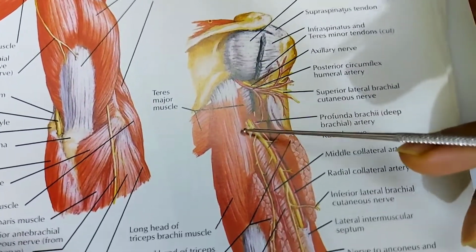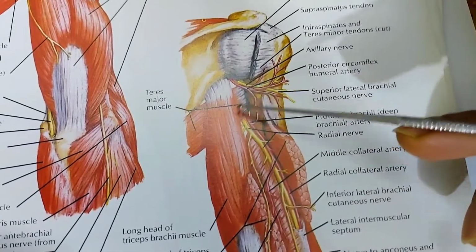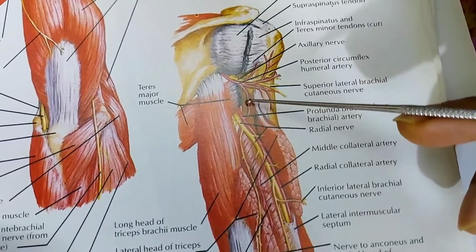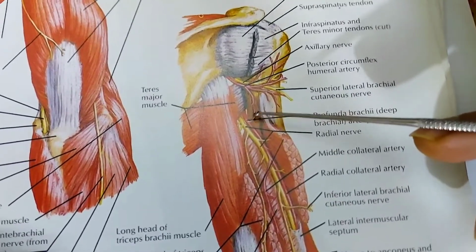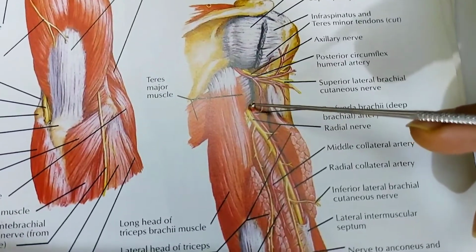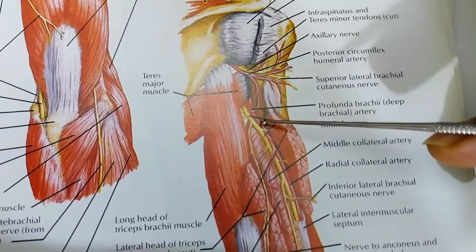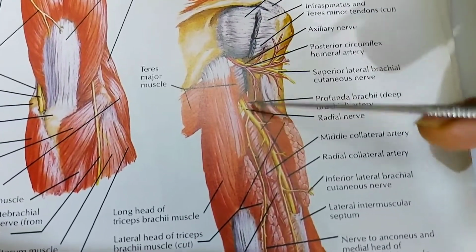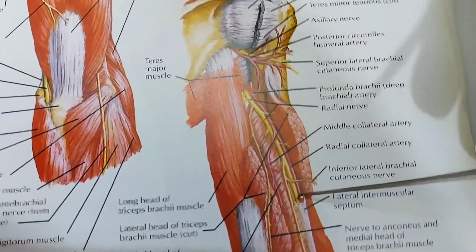Here in this inferior triangular space we can see there is the teres major. Here is the long head of the triceps. Here is the medial border of the arm, the medial border of the humerus. Through this inferior triangular space, two structures come. This is an artery, the profunda brachii or deep brachial artery, and there is a nerve. This is the radial nerve.